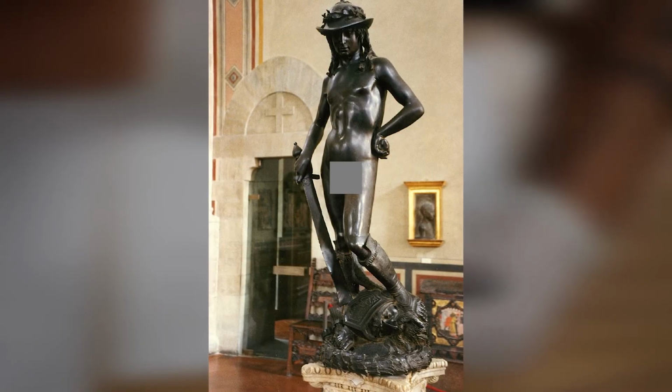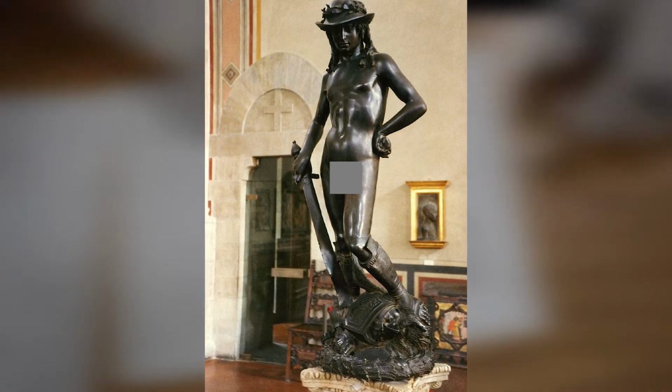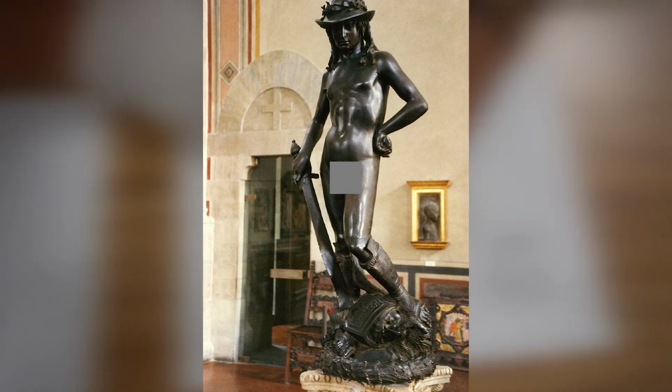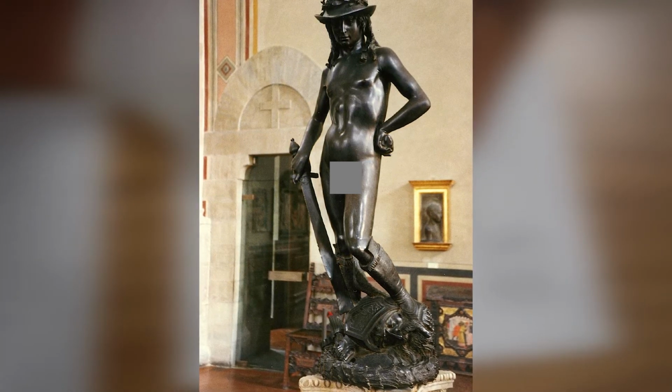You can see this with one of his best works, which is David. Now, David has very boyish features, and Donatello's interpretation of David greatly influenced Michelangelo almost 200 years later.